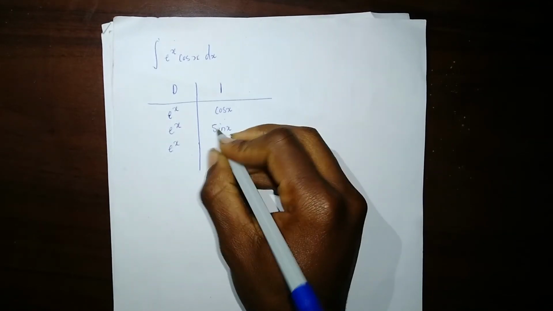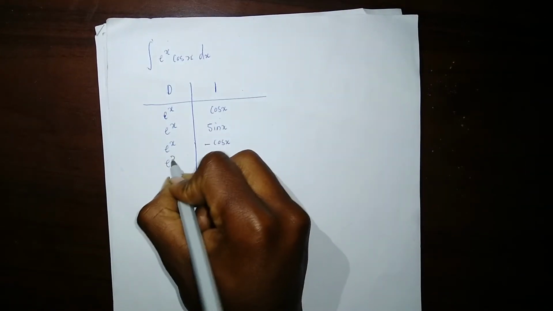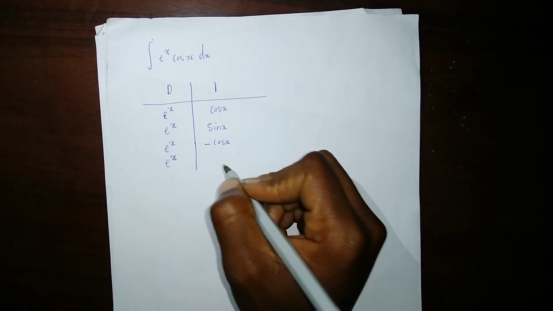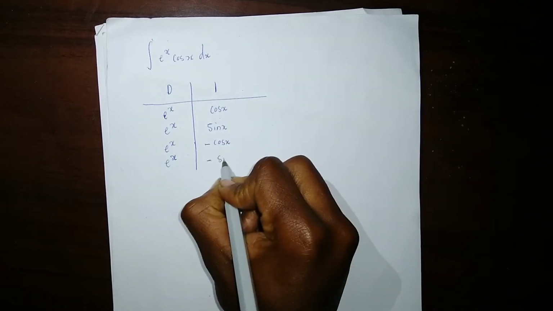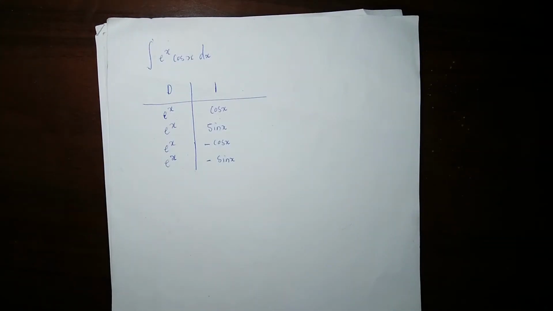If I integrate sine x, I'm going to get negative cos x. If I integrate negative cos x, I'm going to get negative sine x. So it will continue and continue, and we don't reach a point where we get 0 like the first scenario, or where we get a row which we can multiply and we get something that doesn't require integration by parts.